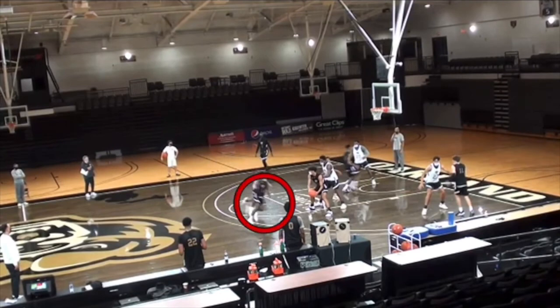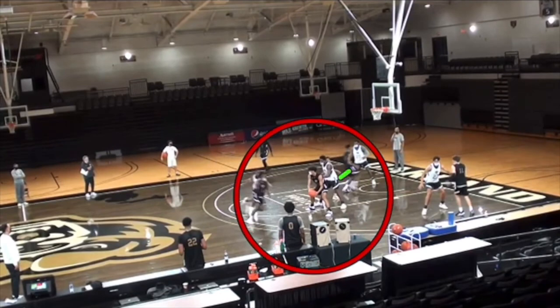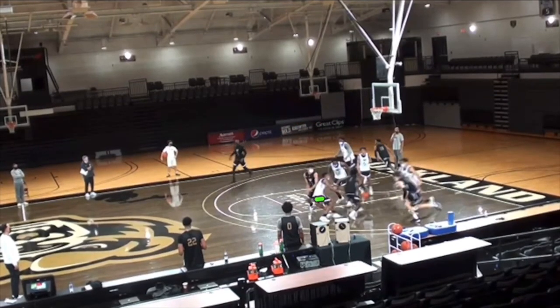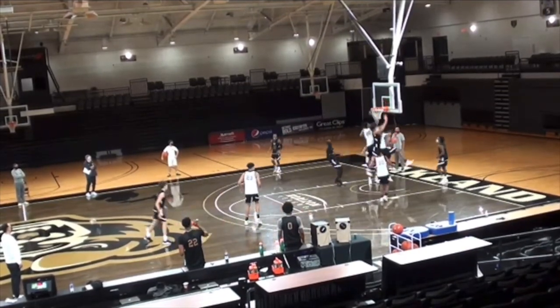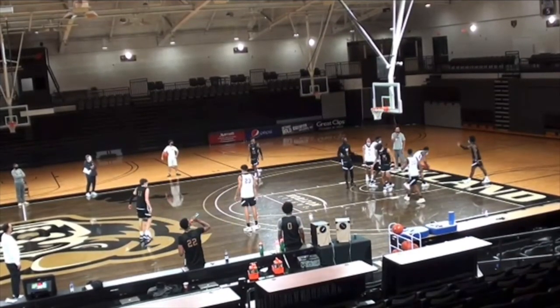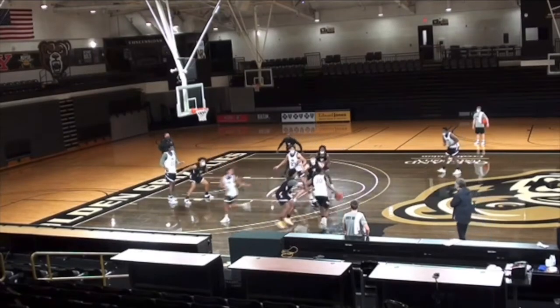Okay, so off this dribble handoff, you don't want to go over the top. Right here, dribble handoff's happening. This big's got to take maybe a half step back so that this player can come through. When you go over the top like this, look, now you're going to get screened, and you're going to allow this player to get into the lane. He's going to miss a little floater there, but you get lucky. Bad defense.